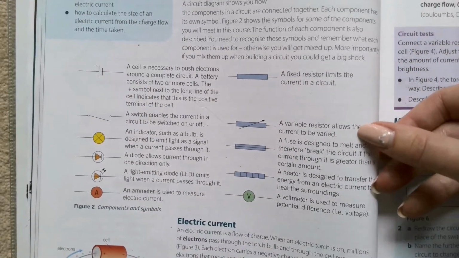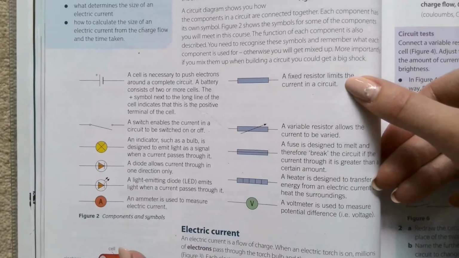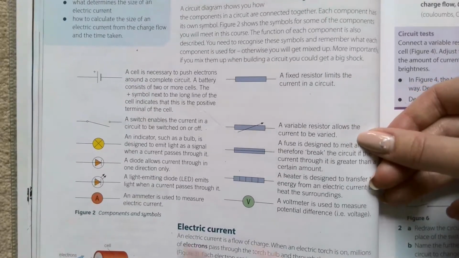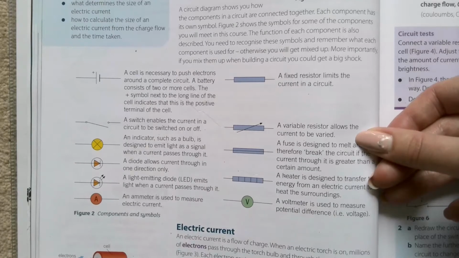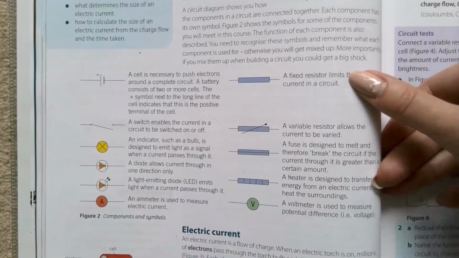A fixed resistor just keeps everything the same. A variable resistor will make the bulb go lighter and dimmer, similar to a light switch at home that dims or brightens a light bulb on the wall. So that's what would be in it. A variable resistor allows the current to be varied, a fixed one stays the same.